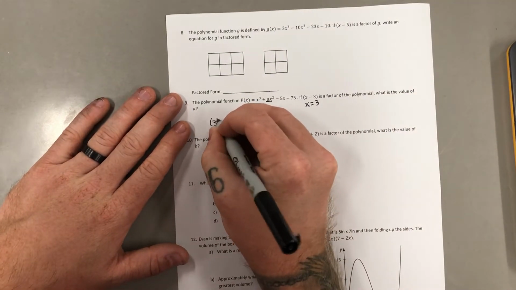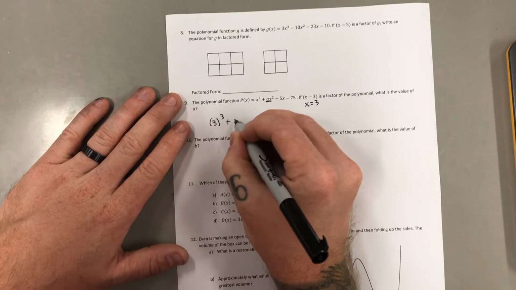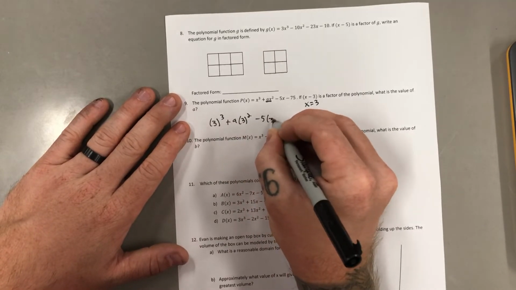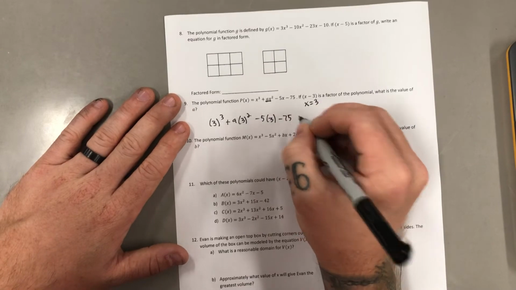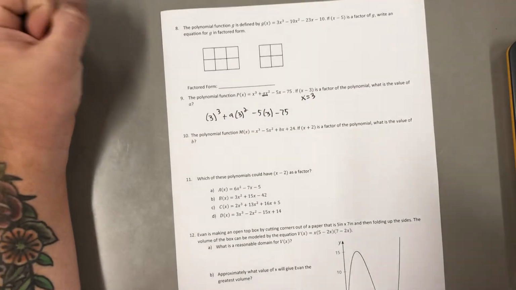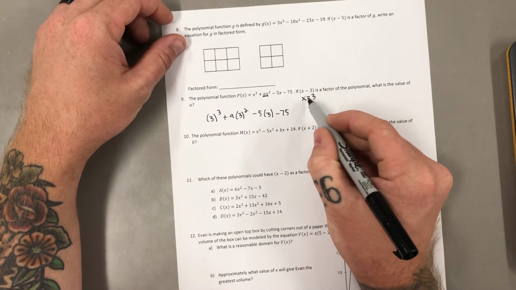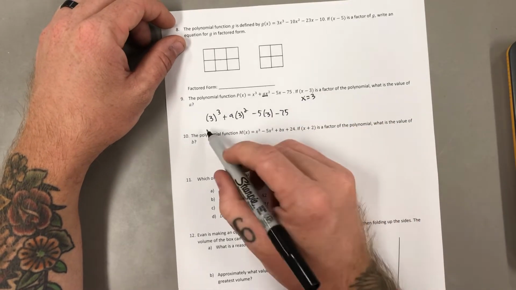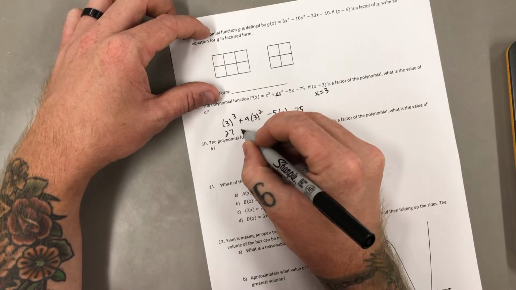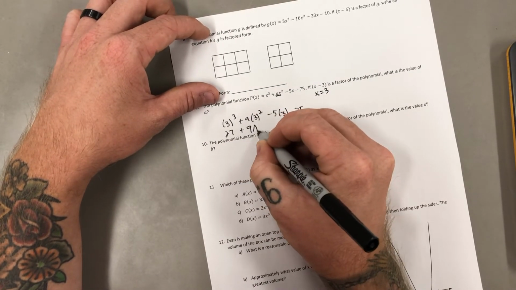So you plug in 3 for all the x's, okay? So you have 3 cubed plus a times 3 squared minus 5 times 3 minus 75. All right, so all I did was I plugged in a positive 3 because that's my x-intercept, for all these x's. 3 cubed is 27. This becomes 9a.